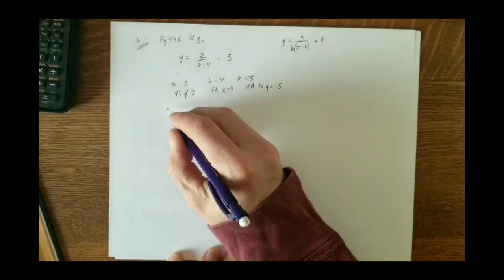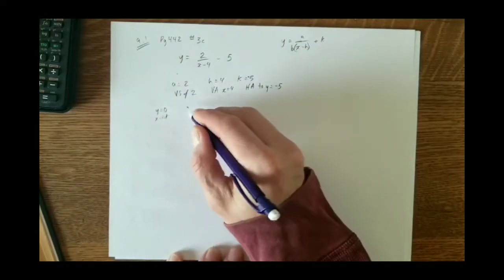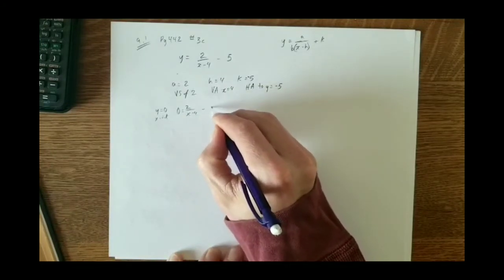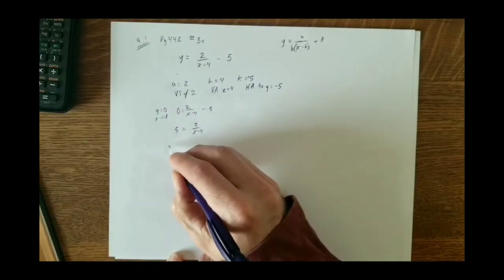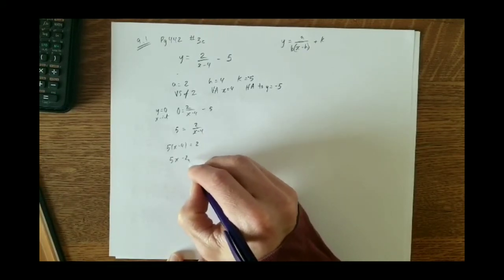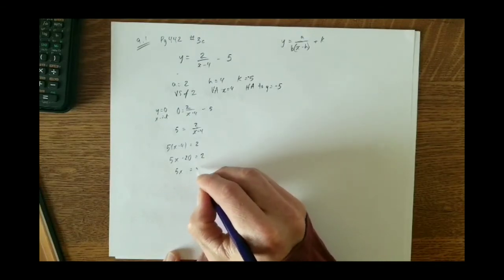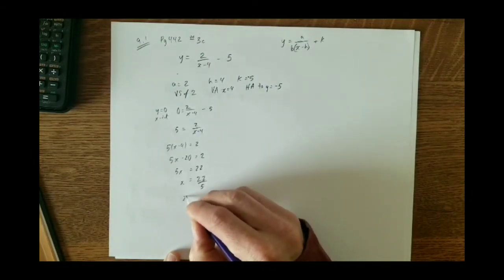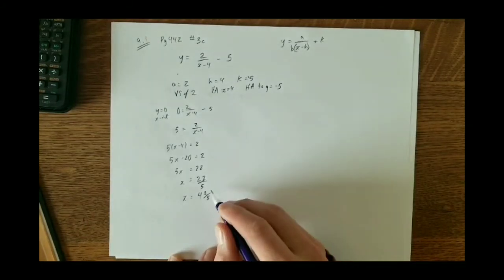I can put in 0 for y to get my x-intercept, and I would get 0 equals 2 over x minus 4, minus 5. 5 equals 2 over x minus 4. 5 times x minus 4 equals 2. 5x minus 20 equals 2. 5x equals 22. x equals 22 over 5, or x equals 4 and 2/5. So that is the x-intercept.